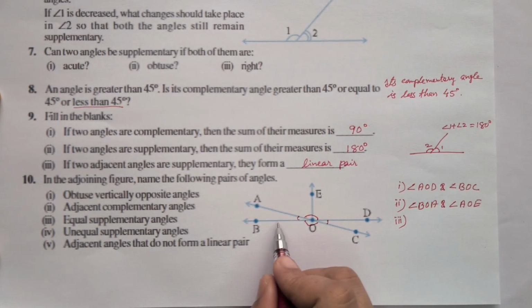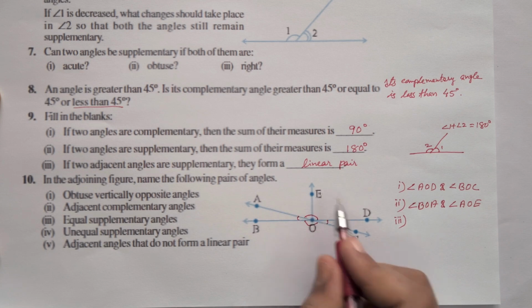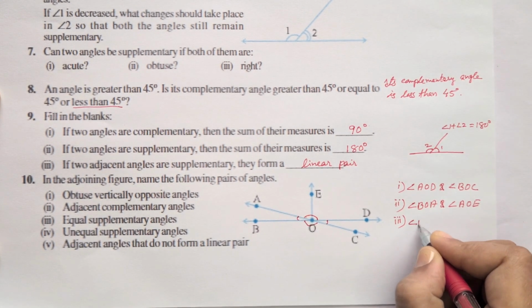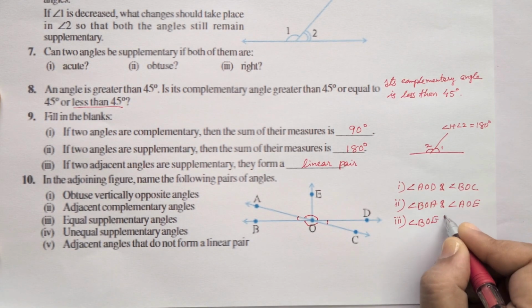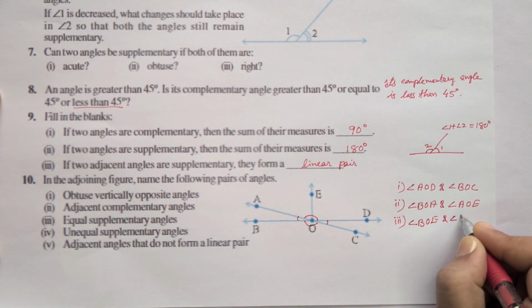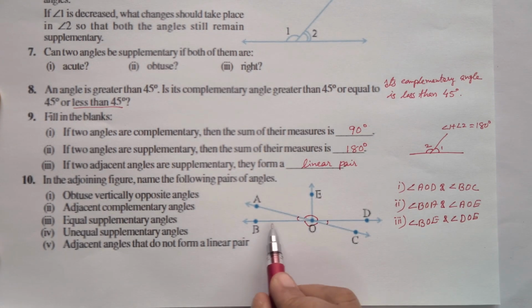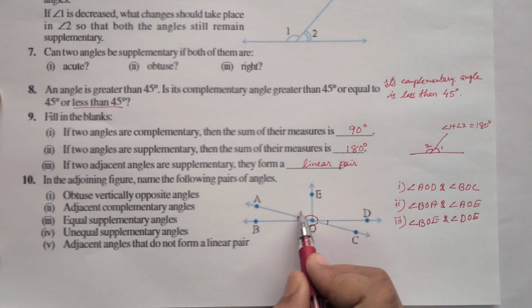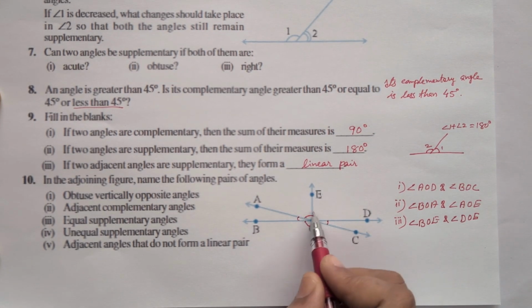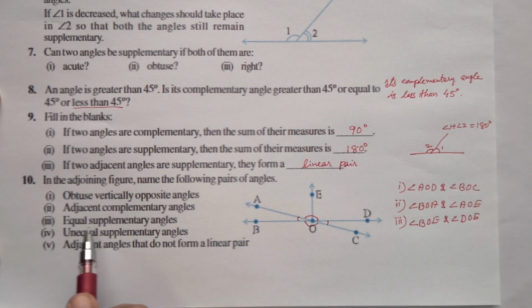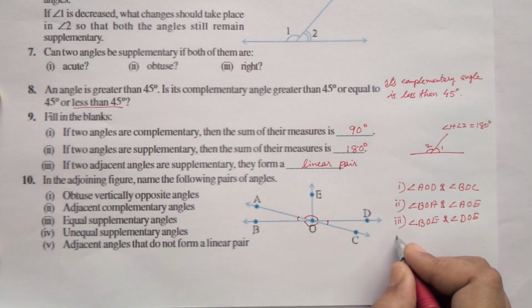Next, equal supplementary angles. Equal and supplementary. Supplementary means 180 degrees. So we can take BOE and DOE. BOE, this angle, is 90 degrees, DOE also 90 degrees. 90 plus 90 is supplementary and also equal.